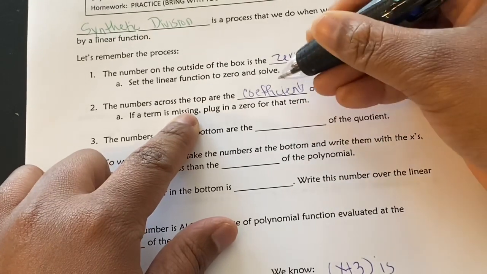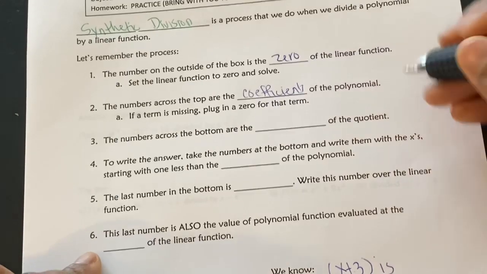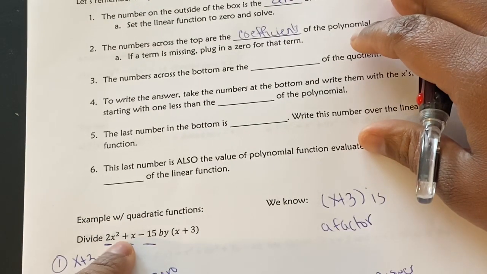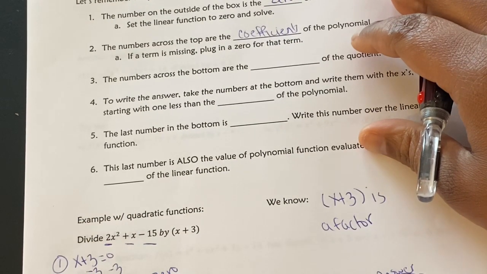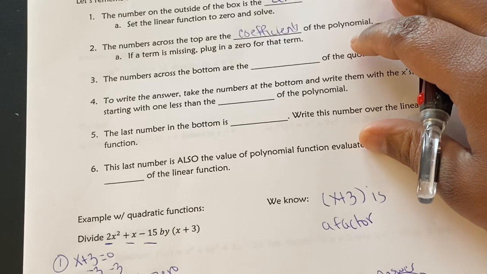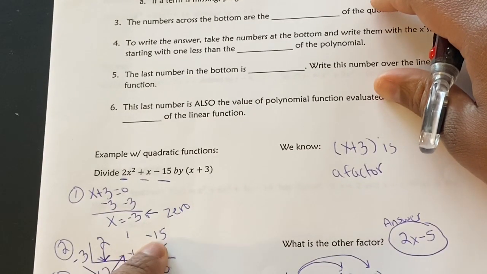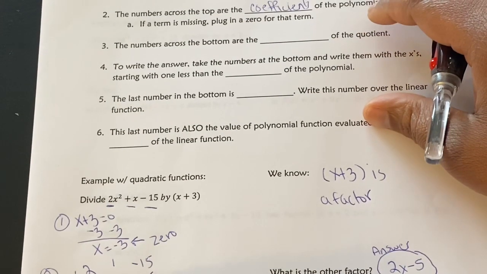Write this down, these are the coefficients of the polynomial. Here we go: 2, 2, 1, and negative 15. That's what we put at the top.